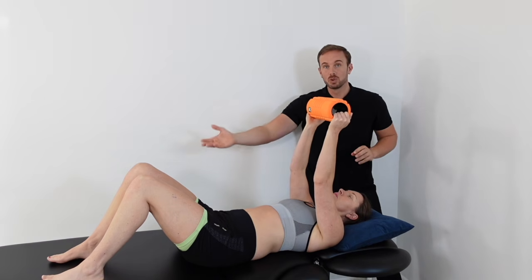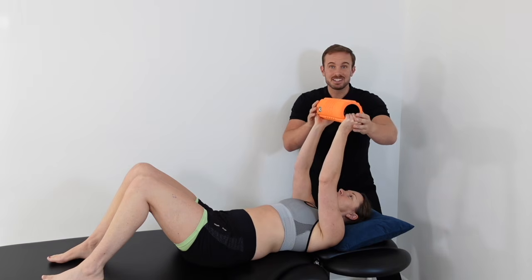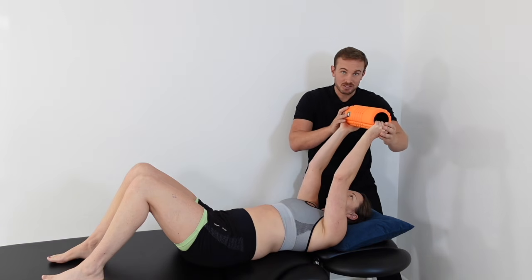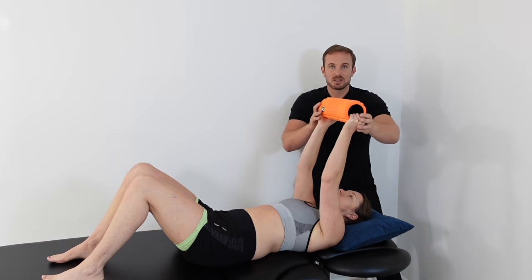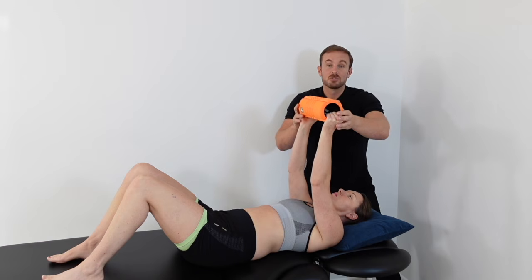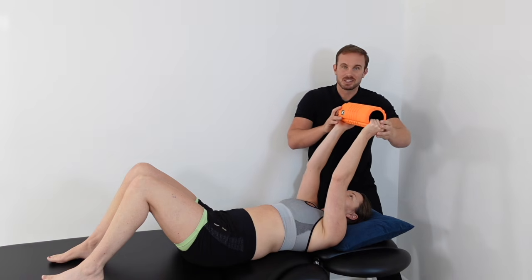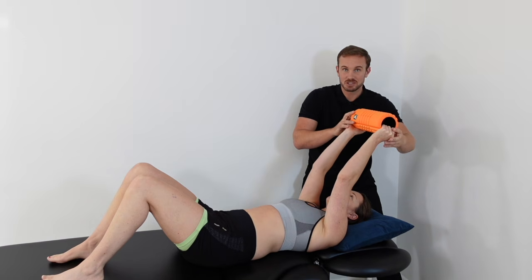They don't need to go all the way back. They want to focus ideally on that final 10 to 20% range that they have available. Contracting the muscles at the end of range and then returning back into a comfortable range before going back towards the end of their available range again.